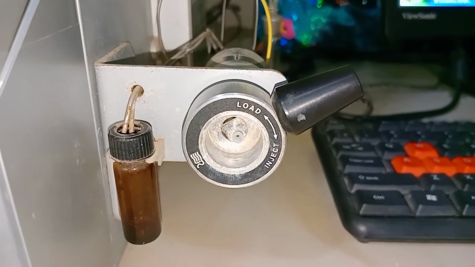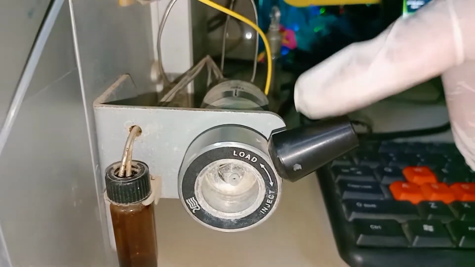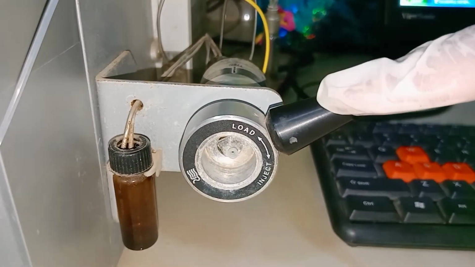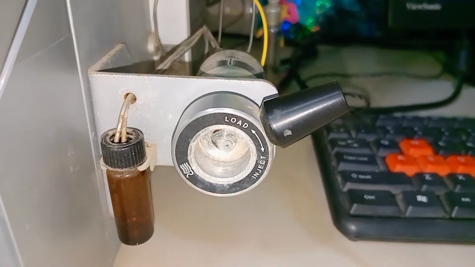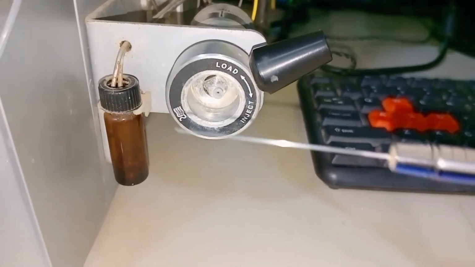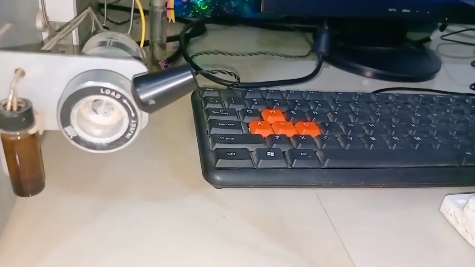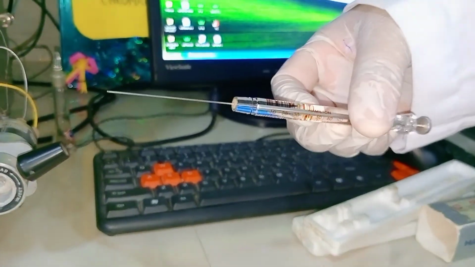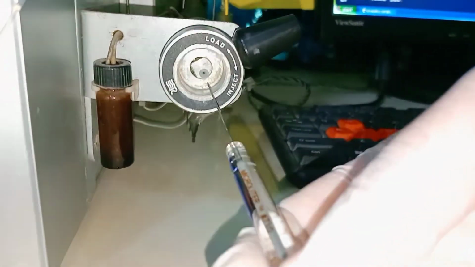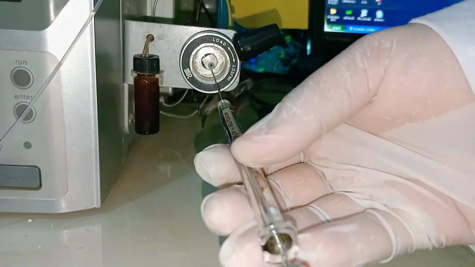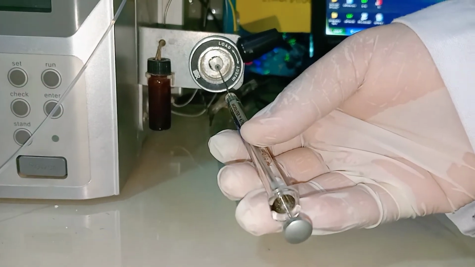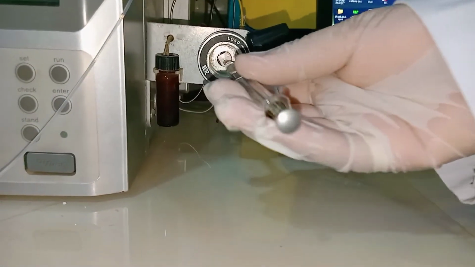The third component of the HPLC is the sample injection system. Here we have the manual injection system, in which the sample is injected through the Hamilton syringe. This is the Hamilton syringe. Through this Hamilton syringe, you can inject the sample into the septum of the injector.